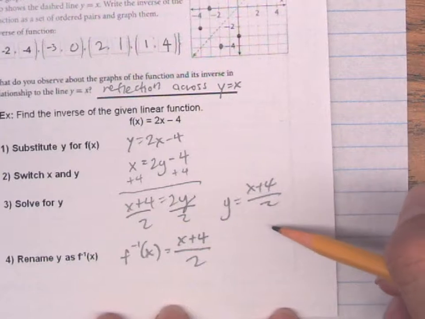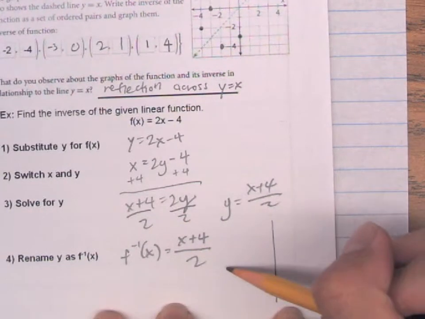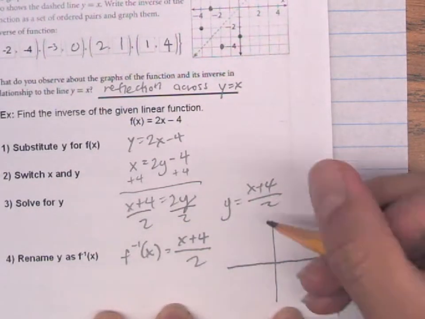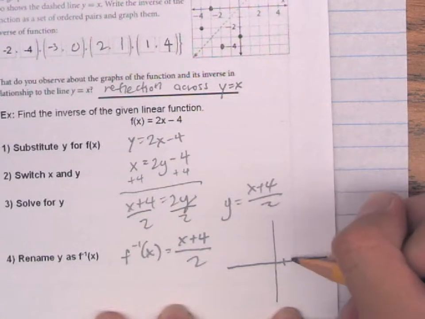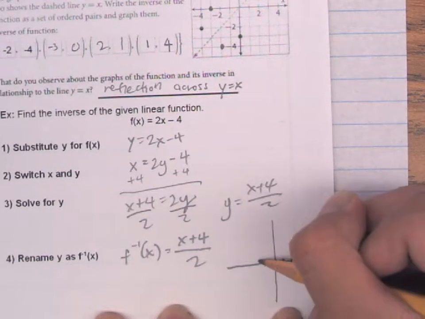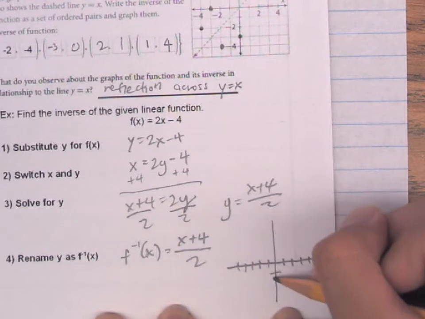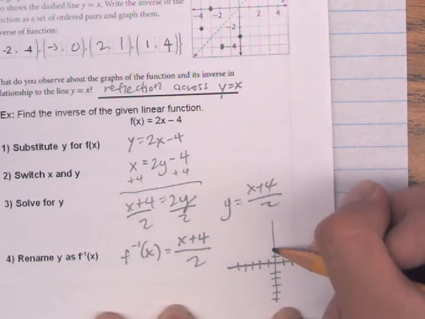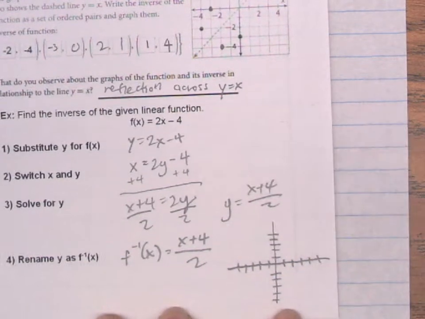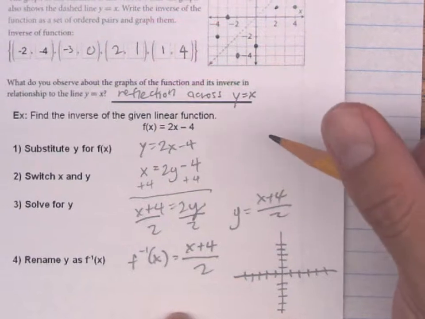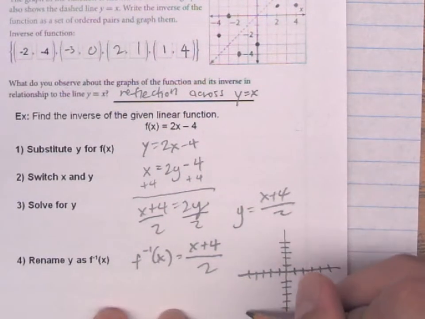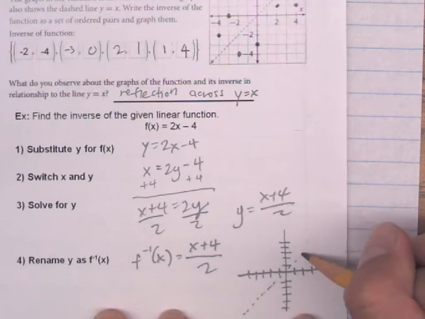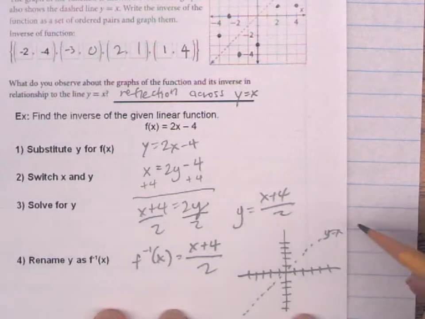I would show it on the computer, but I am too lazy to pull that up right now. So let's see. 1, 2, 3, 4, 5. 1, 2, 3, 4, 5. Very quickly, this is going to be the line y equals x.